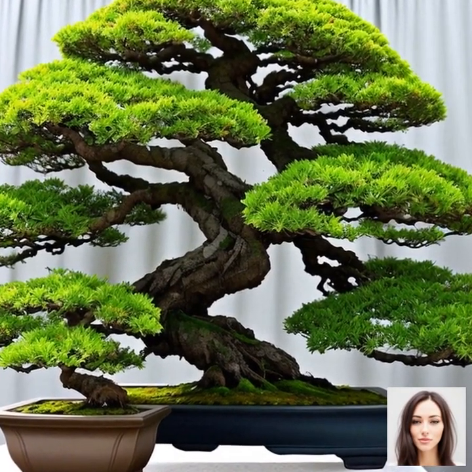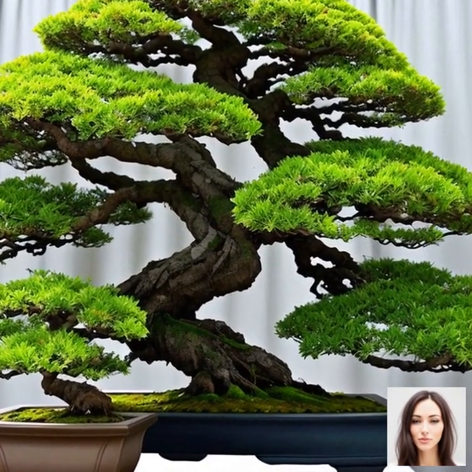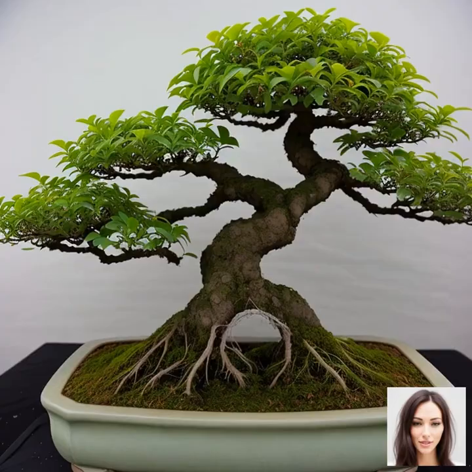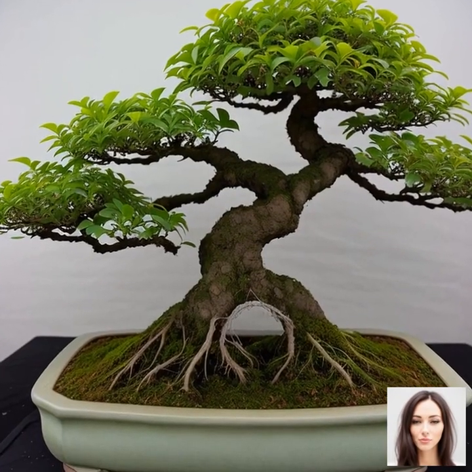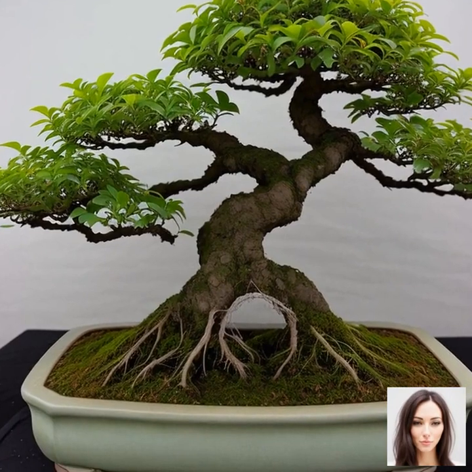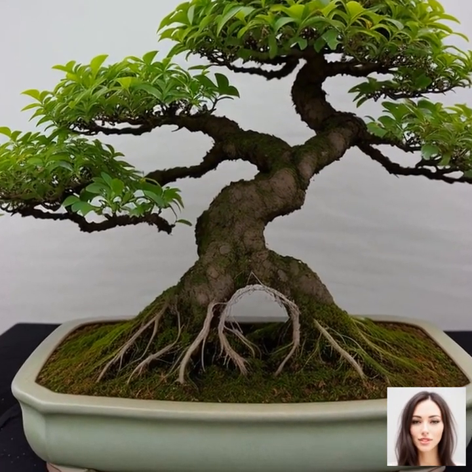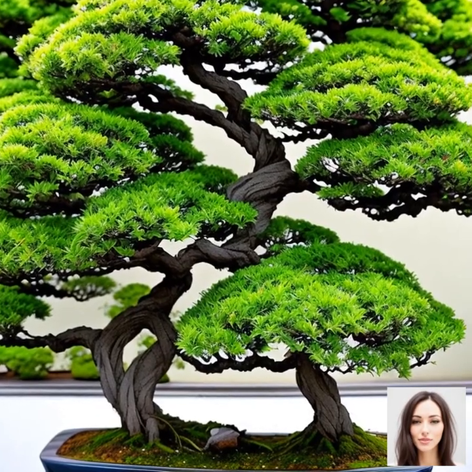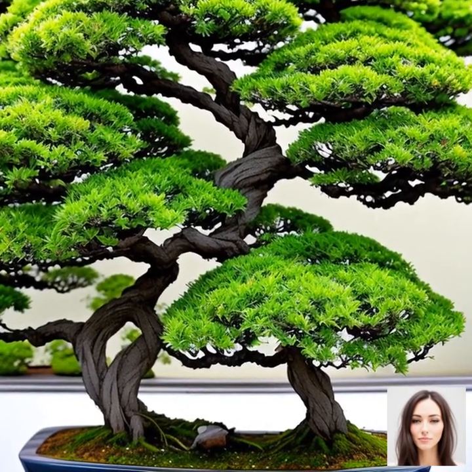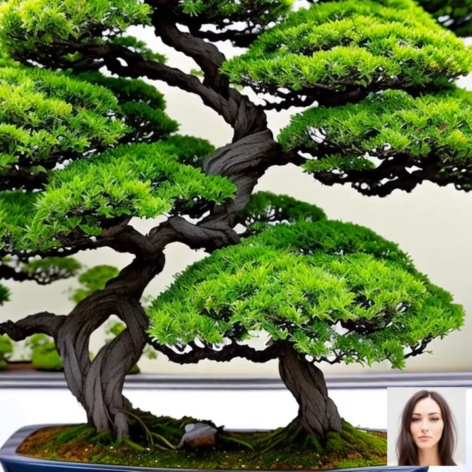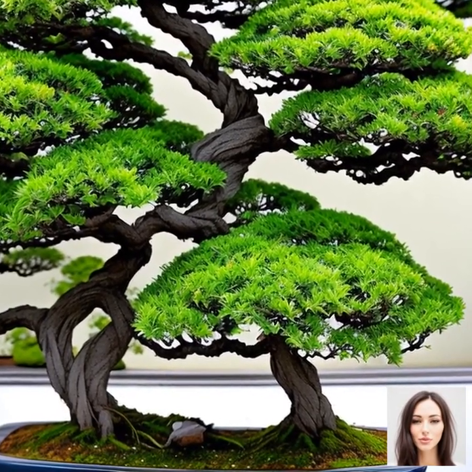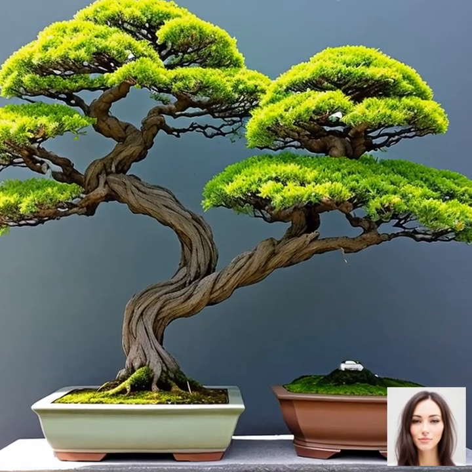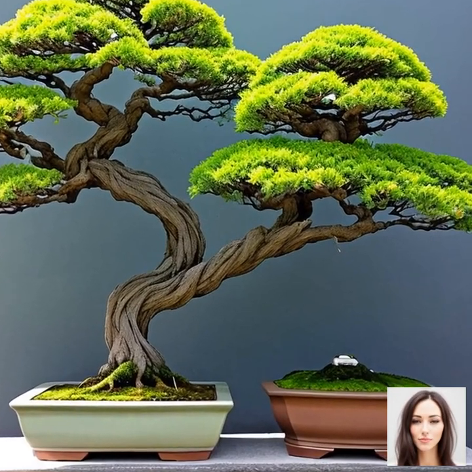Incorporating companion plants, also known as accent plants or kusumono, to complement and enhance the main bonsai tree while adding depth and interest to the overall display. Companion plants play a critical role in bonsai displays, as they help create a more immersive and visually appealing experience. They serve to enhance the main bonsai tree, provide an additional layer of depth and interest, and contribute to the overall harmony of the display.